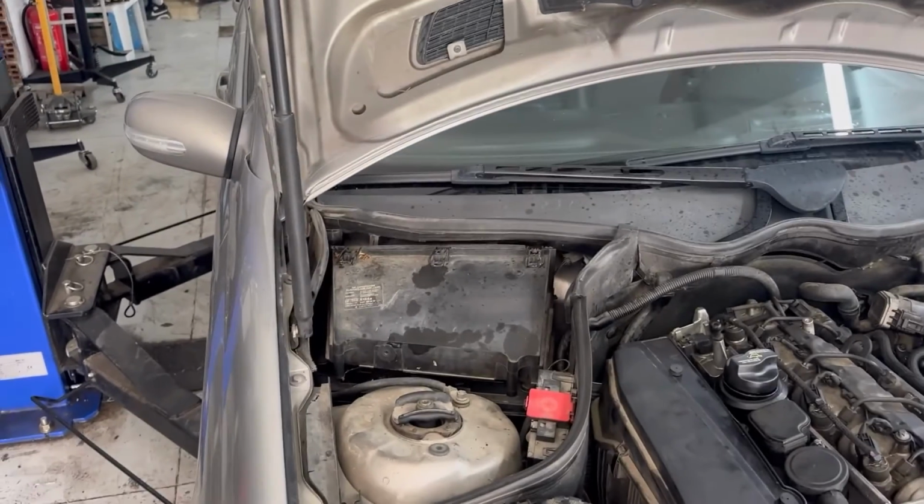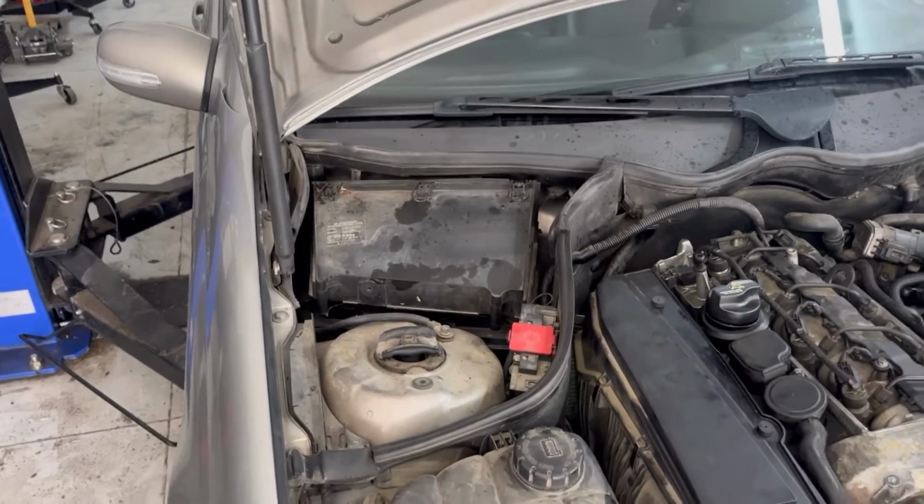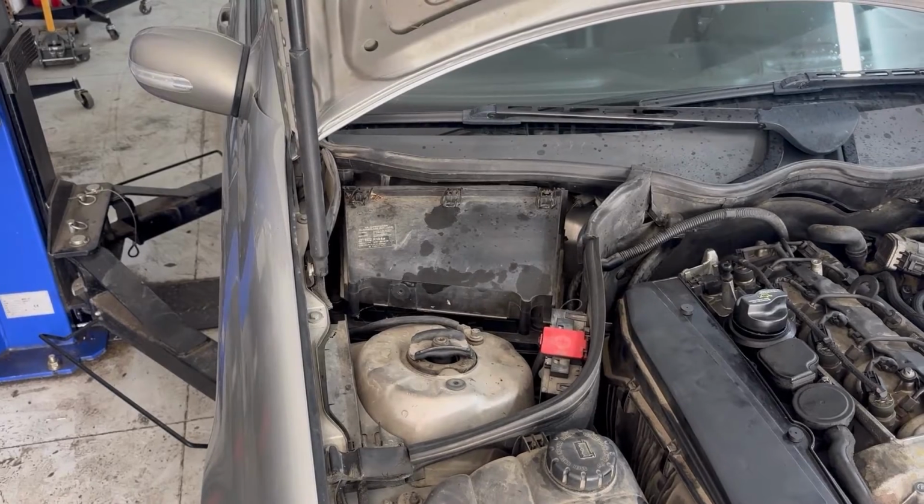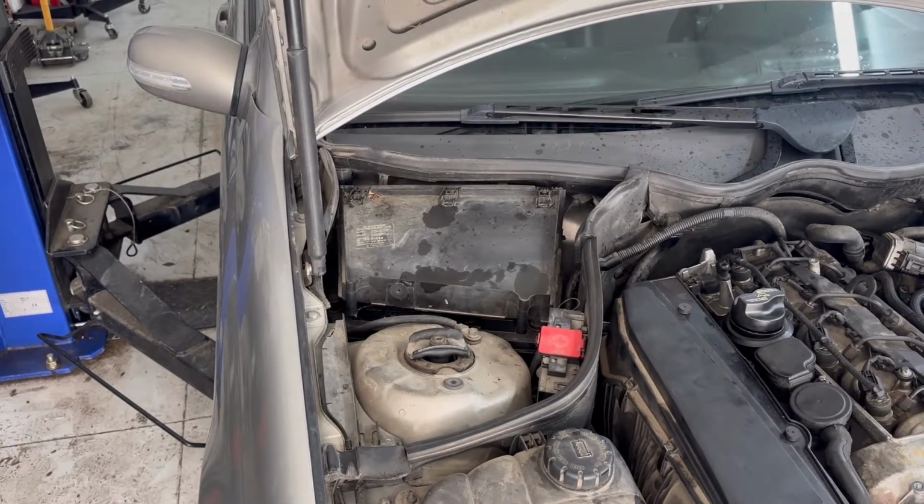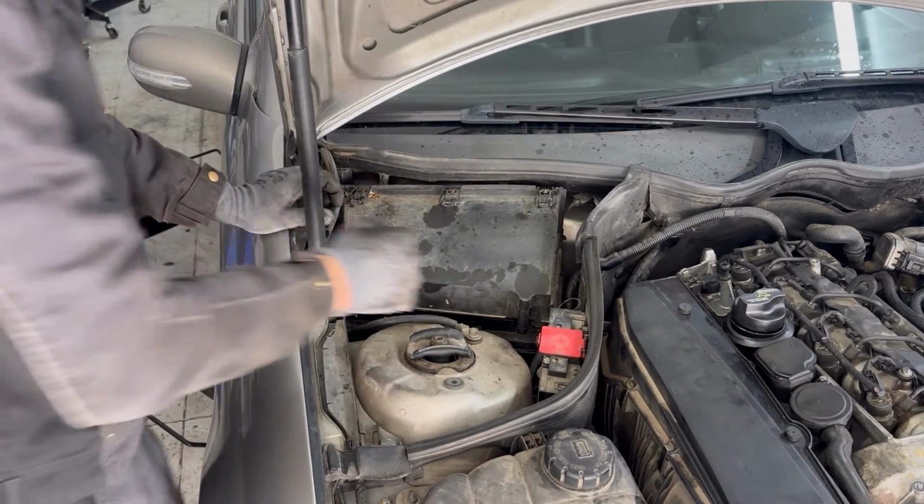That's the cabin filter housing. In order to remove the cabin filter housing, there's 3 clamps that we need to remove, and we can take out the cabin filter housing.